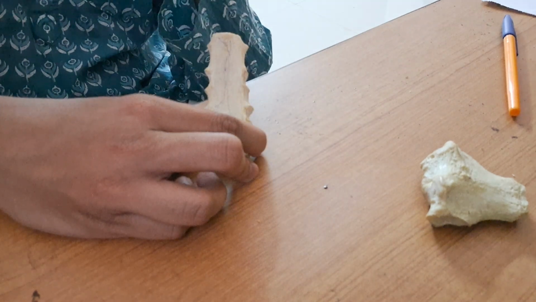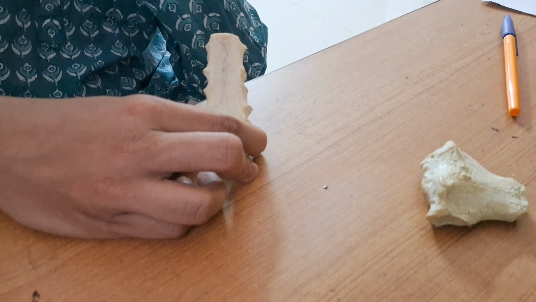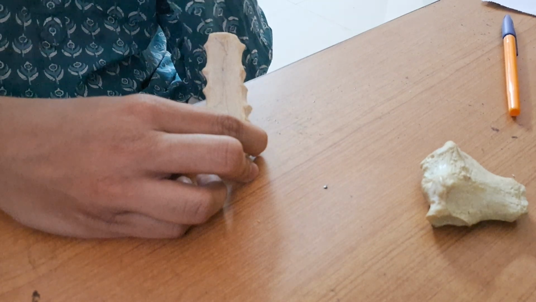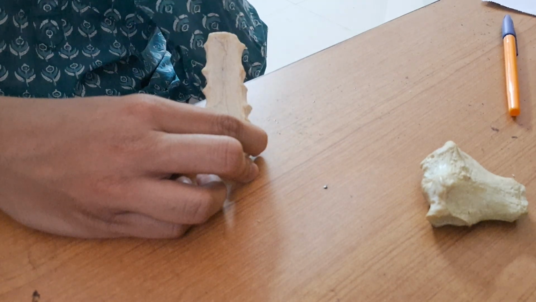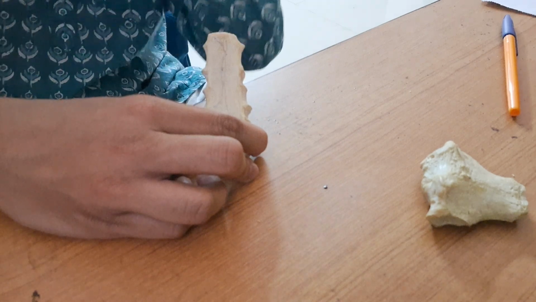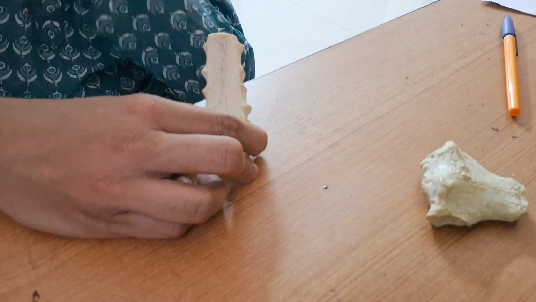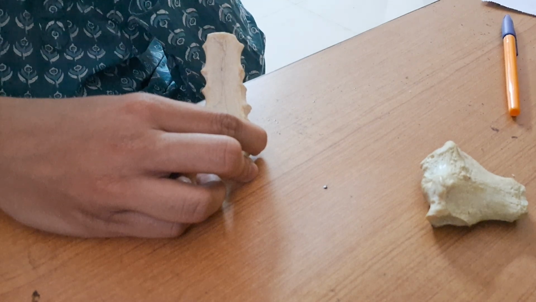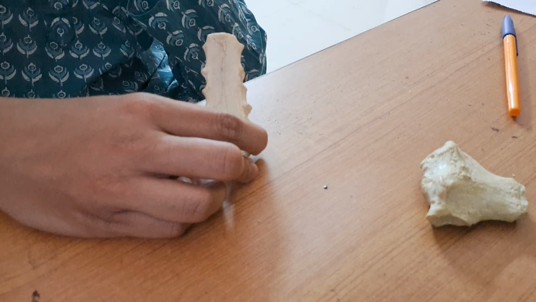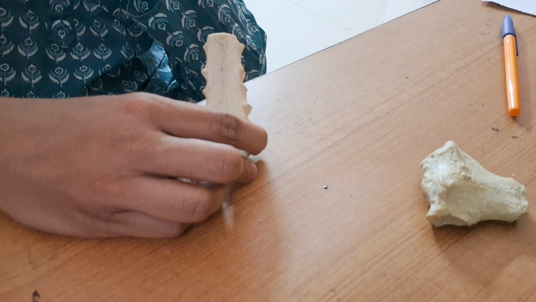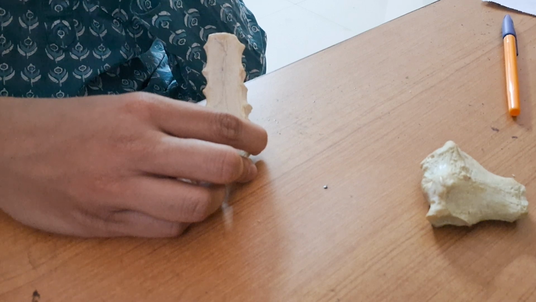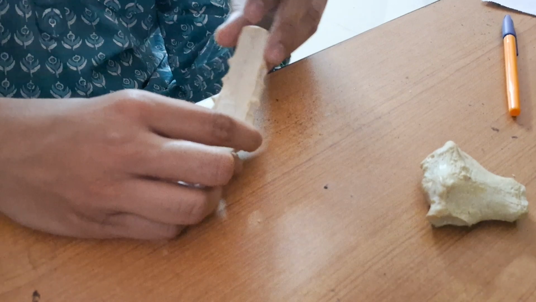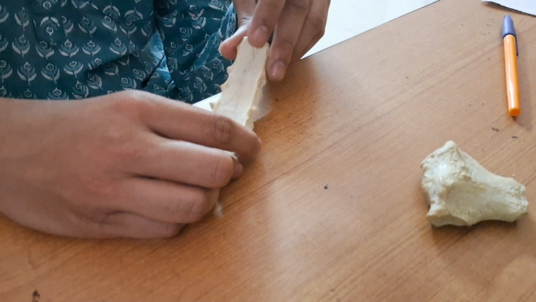And this region is called the region of superficial cardiac dullness, okay? This is called the region of superficial cardiac dullness, right? And nothing much is there about the posterior surface. This is very important, okay?